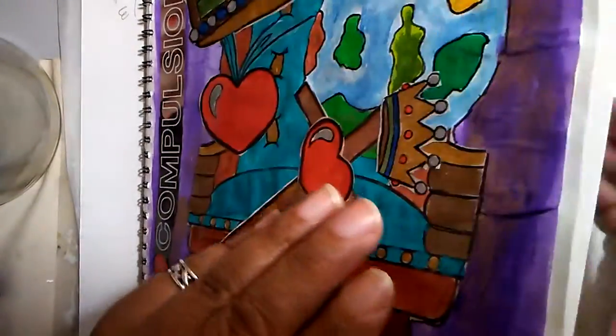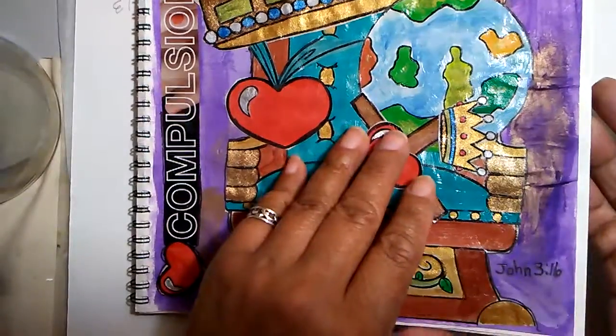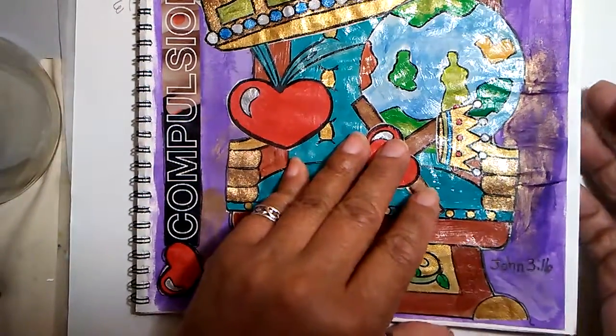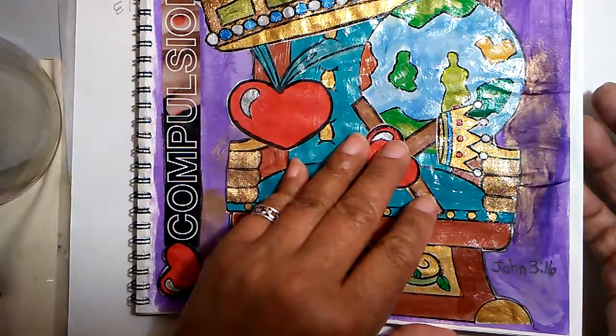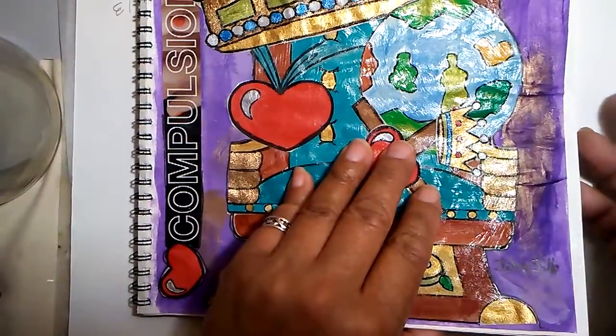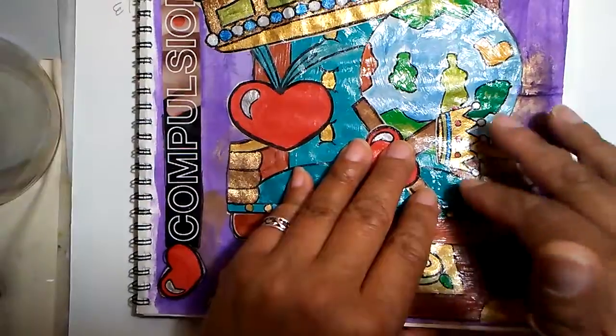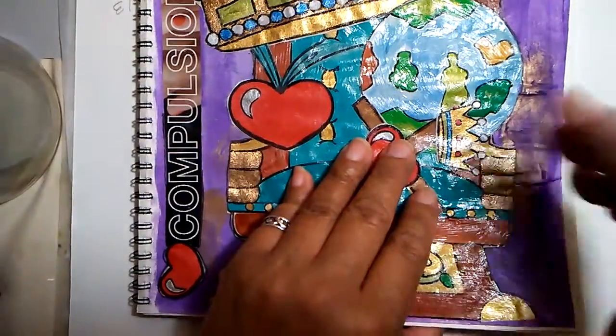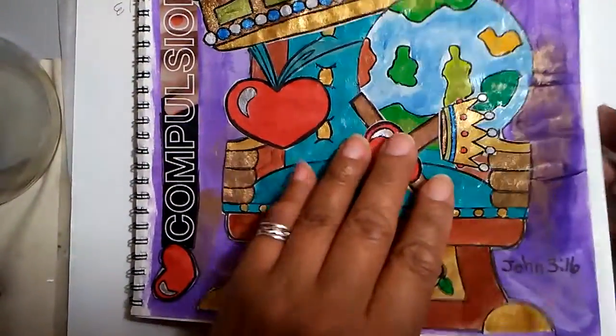So the next thing that we're going to do, and I actually did this page first, but this wasn't supposed to be my very first page. I wanted to do a cover page before I got to this one.